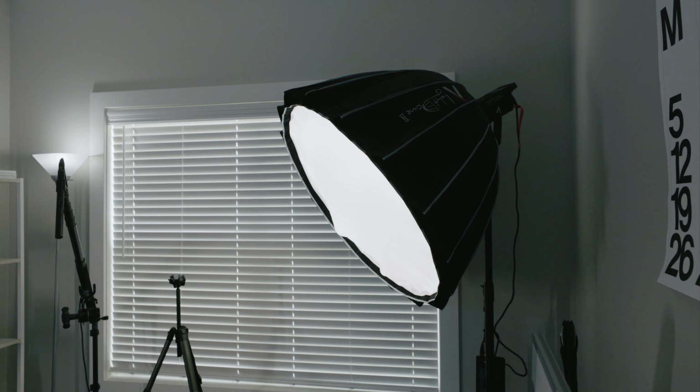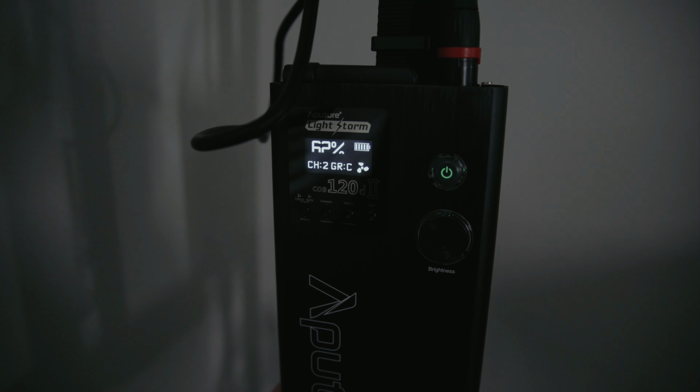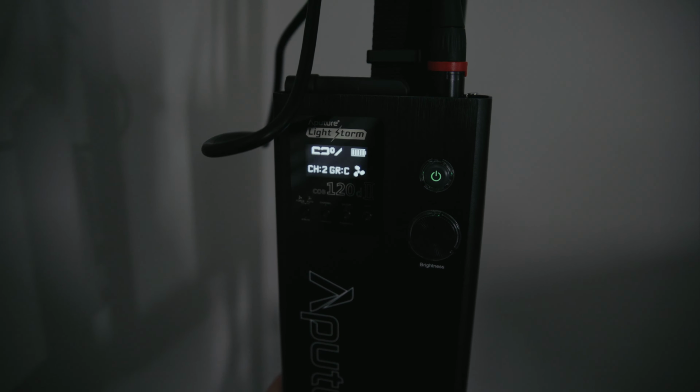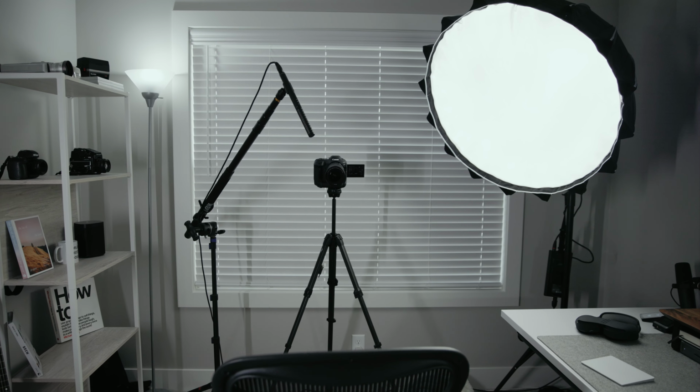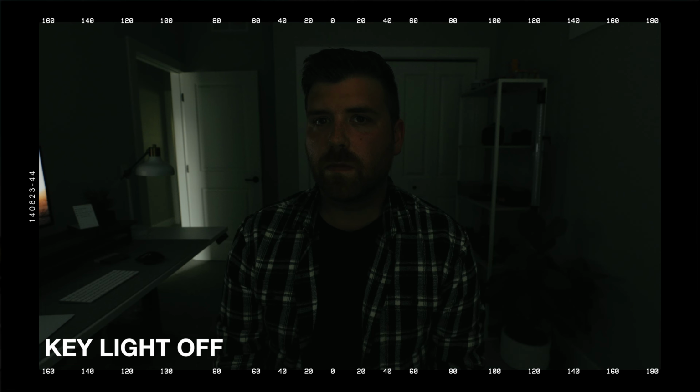In terms of overall intensity and direction, the C120D is set to about 60% power and is about 5 feet away or so from my face. I would have it closer, but I'm currently multi-purposing this light, using it to record the YouTube videos, but also rotating it when I'm working at the desk and using it as basically a glorified desk light. So the C120D is my main key light for this setup.